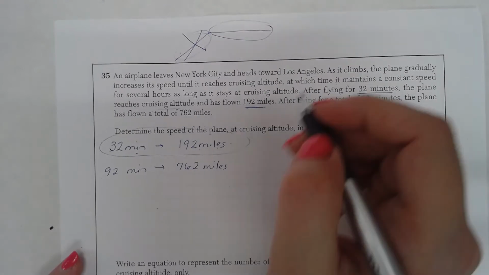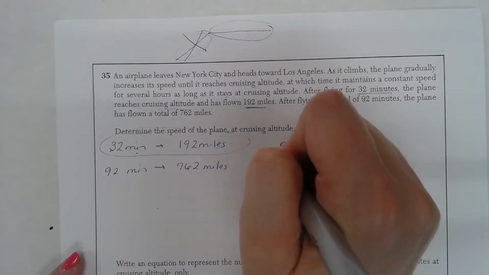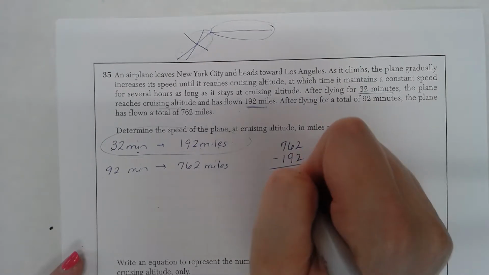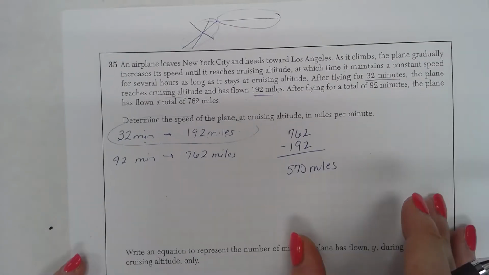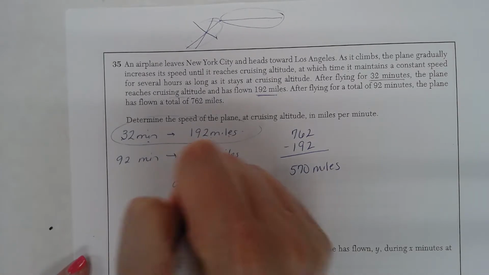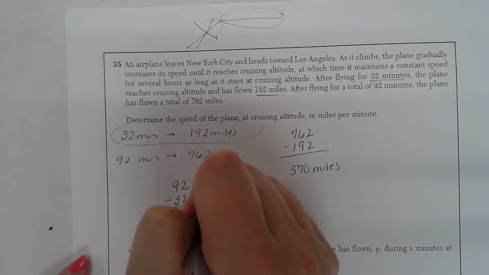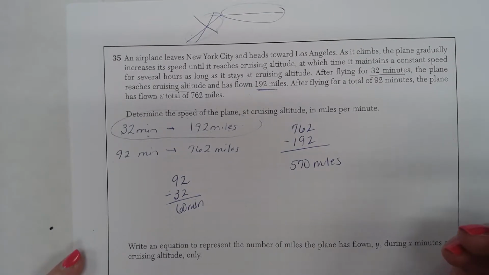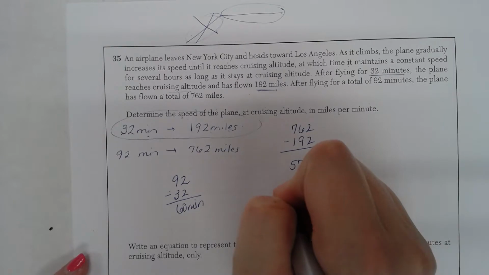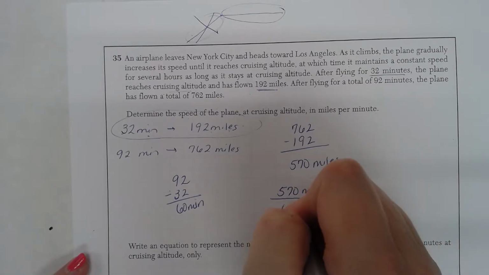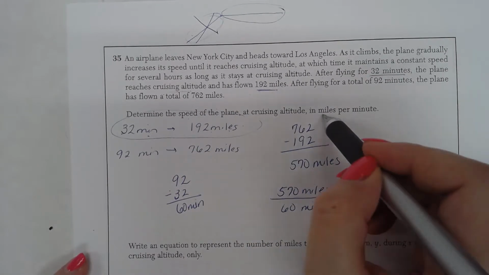So I need to do 762 minus the 192, and when I subtract those, I get 570 miles. I also need to subtract the time. 92 minutes minus the 32 minutes means a total of 60 minutes. So now if I want the speed of the plane, I need the distance divided by the time. This is actually something we did in class recently. So 570 miles divided by 60 minutes.